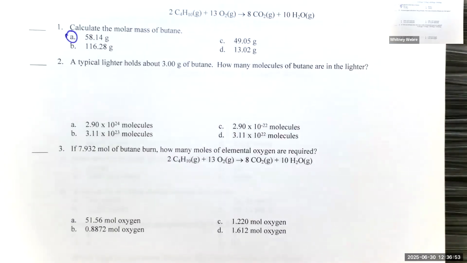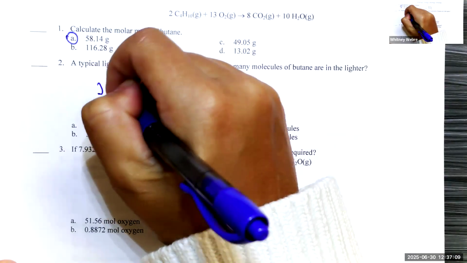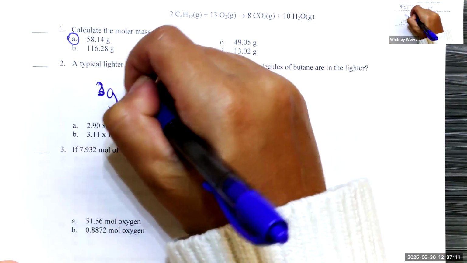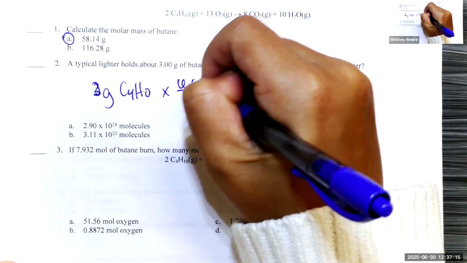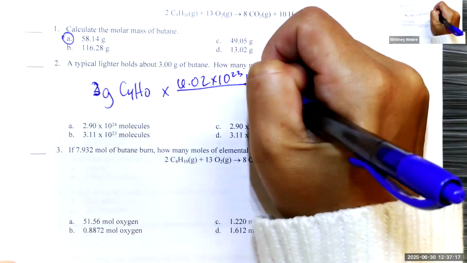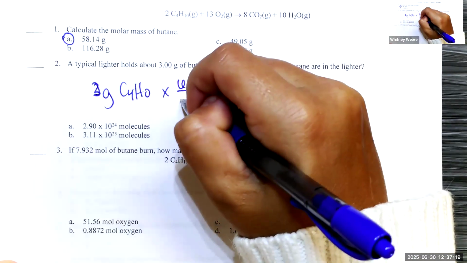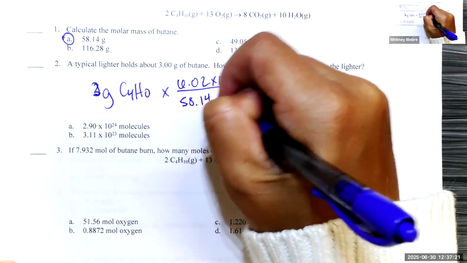What is the representative particle for butane? It is molecule. It is a covalent molecular compound. So to use the mole triangle, I need to remember that 6.02 times 10 to the 23 will represent molecules for this problem. So 3 grams of C4H10 times, and I want molecules, 6.02 times 10 to the 23rd molecules divided by the molecular weight you just calculated.